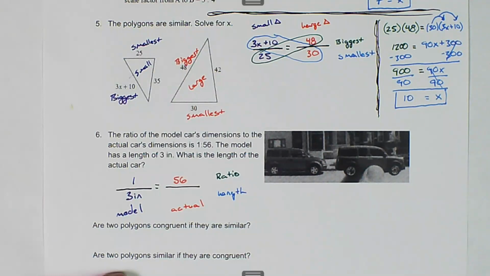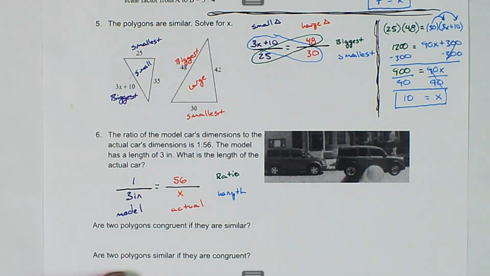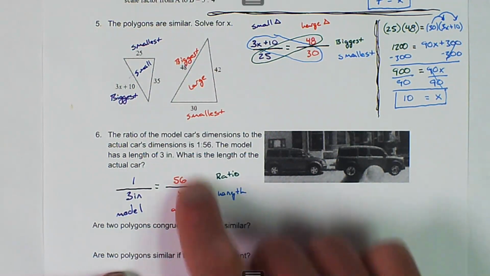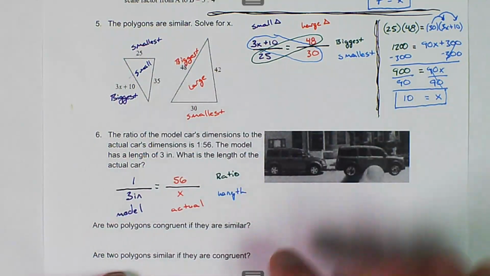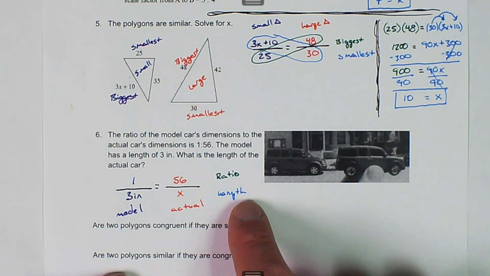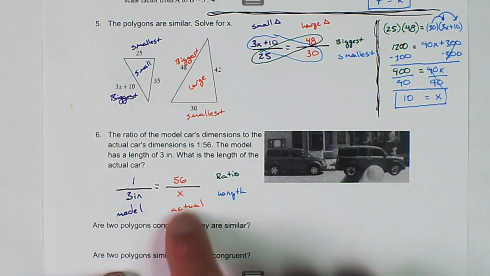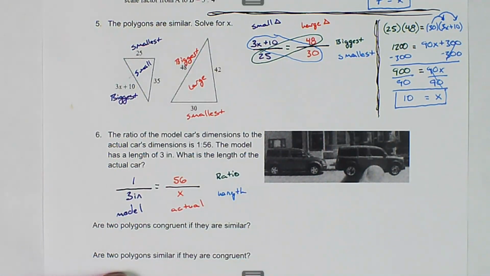So when we're trying to find length, we're going to use our variable. And we can see that our units are always stacked or straight across. So straight across is the ratio, straight across is the length, up and down is the actual, up and down is the model.